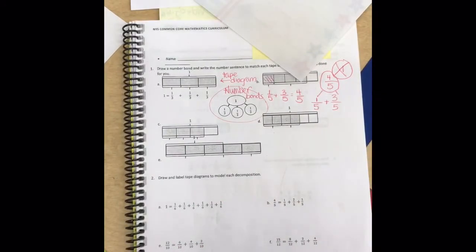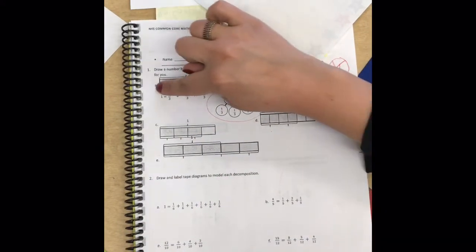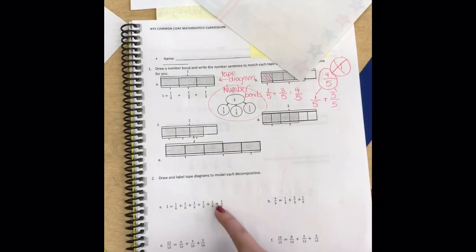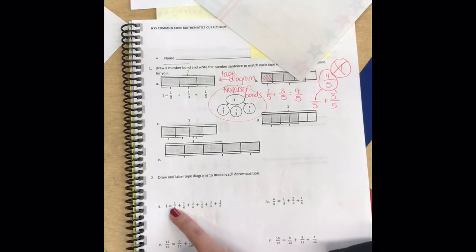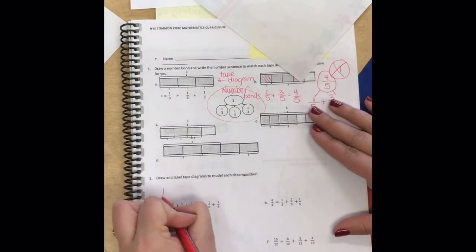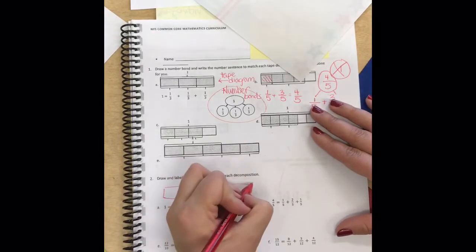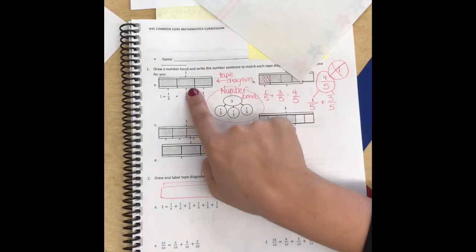Okay, last but not least, down here it says draw and label tape diagrams to model each decomposition. So we're going to do the opposite. If you notice, there's no tape diagram. So based on these number sentences, we're going to go back up here and draw a tape diagram. I see for this first one that it needs to equal 1 whole. So I'm going to draw my tape diagram and it's going to equal 1 whole. I'm going to show that just like they did up here.